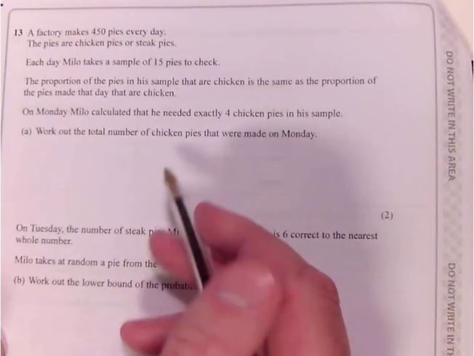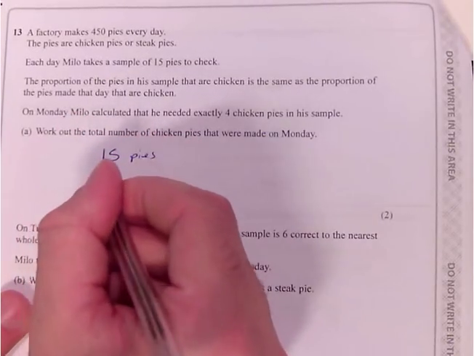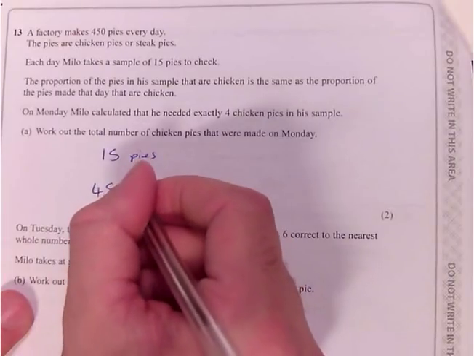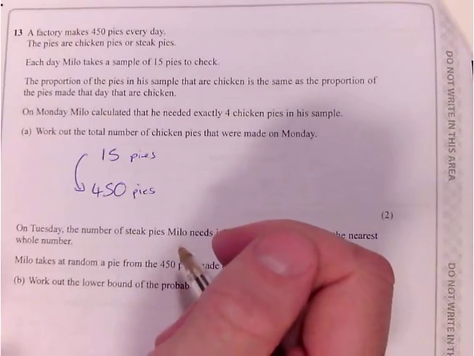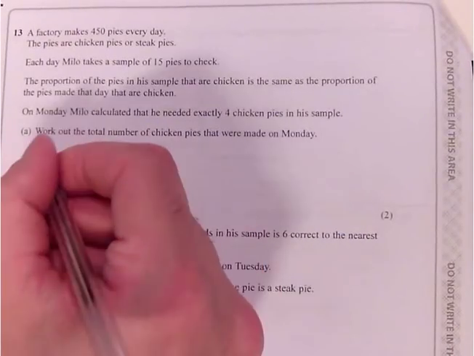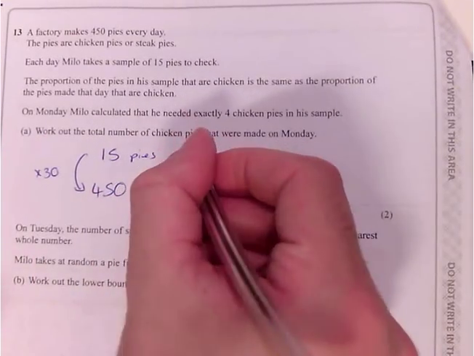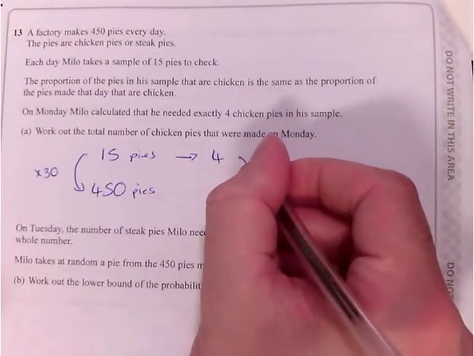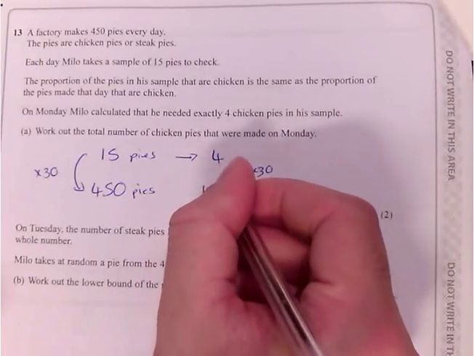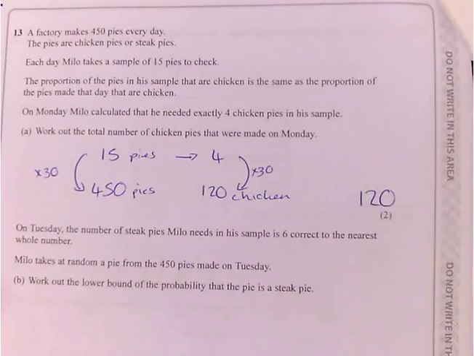Now, he had 15 pies, and that represented a proportion of 450 pies. So I'm looking at what you do to 15 to make 450. Well, 15 times 30 makes 450. So if you had 4 chicken pies and multiplied that by 30, you should end up with 120 chicken pies. Keeping it in proportion, they're both multiplied by 30.